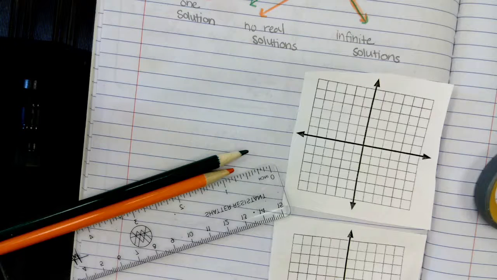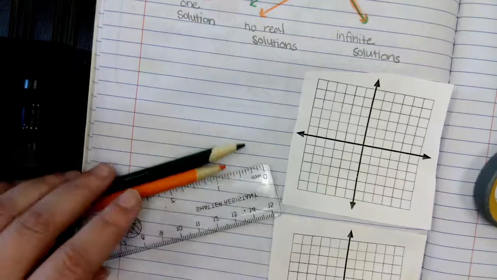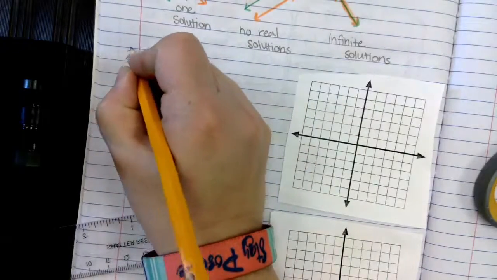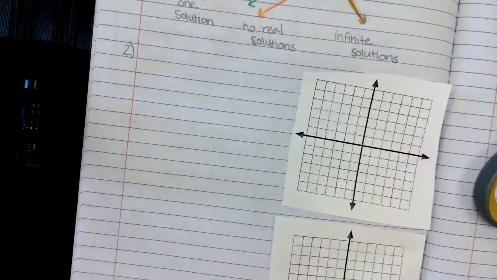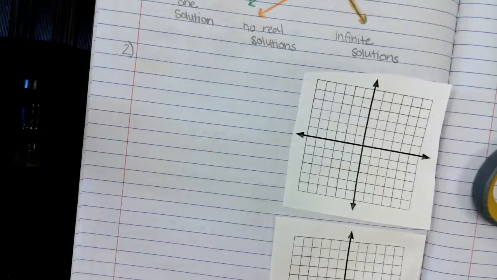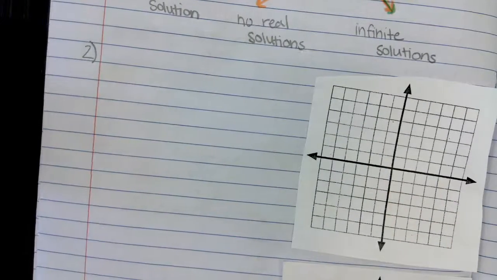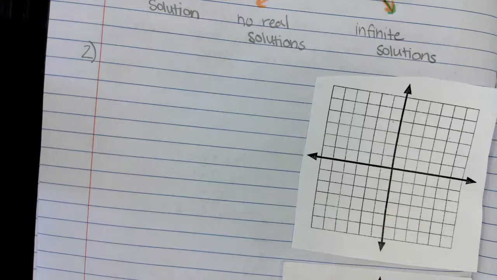So, for our first one, we are going to do this as technically example 2, because we did example on the front. If you want to relabel it example 1, that's fine too. Alright, we're going to be graphing 2 equations. So we're going to graph 2 lines on the same graph to see if they have any ordered pairs in common, and if they do, how many. If they have ordered pairs in common, we are going to name that ordered pair.